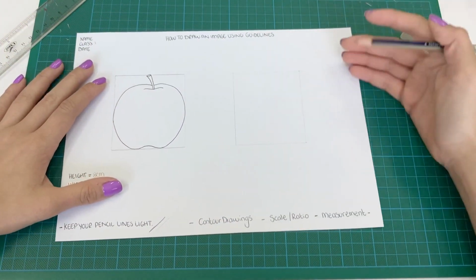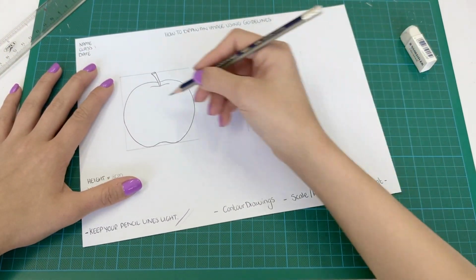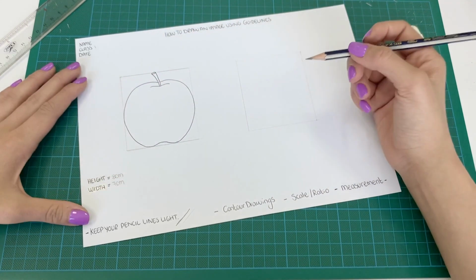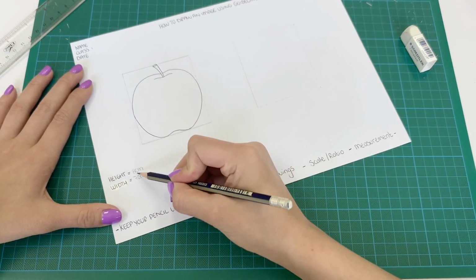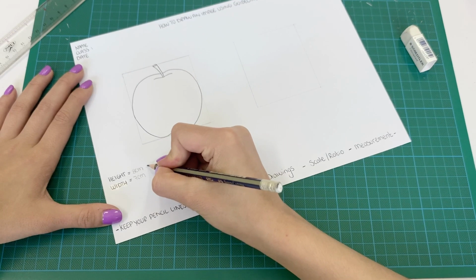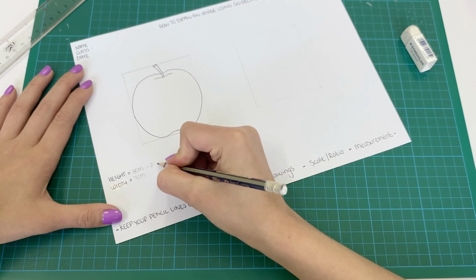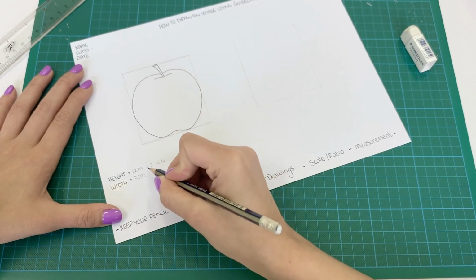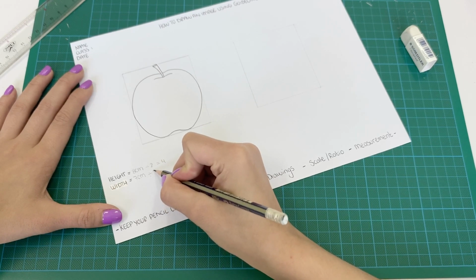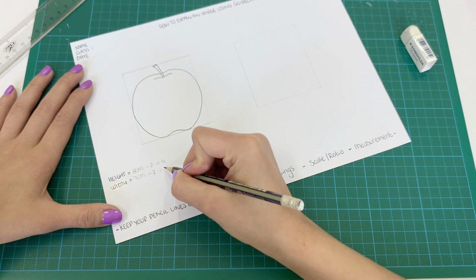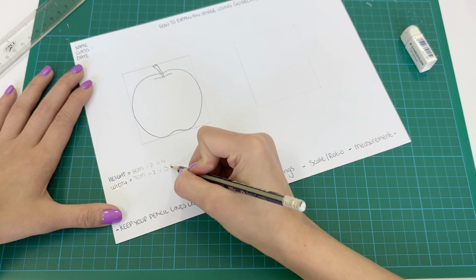How do we do this? We are going to find the cross section of each box. So we're going to do it on this box. We're going to divide the height and the width by 2. So 8 divided by 2 is 4, 7 divided by 2 is 3.5.